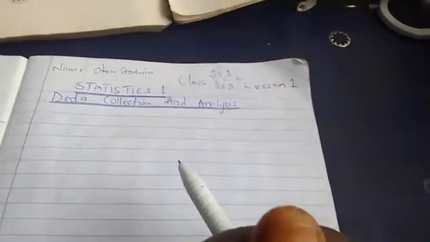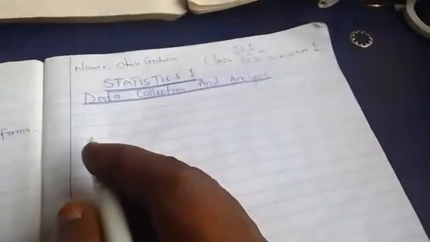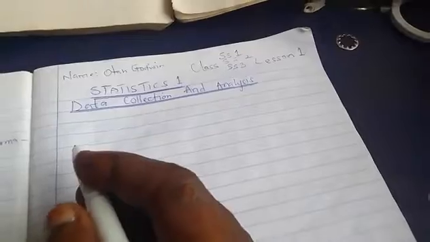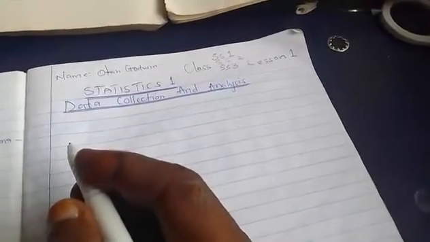So, what is data collection and analysis? Data are any numerical facts or information which can be measured or given in numerical quantification. There are various methods of analyzing data.